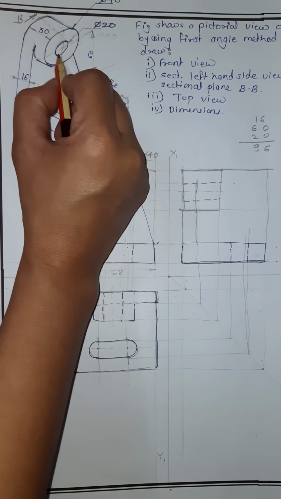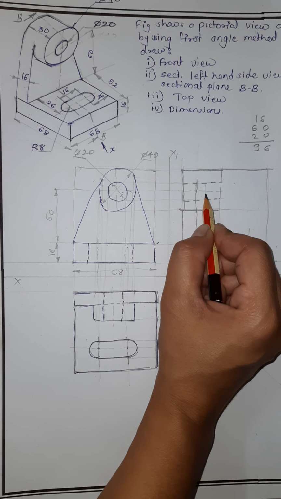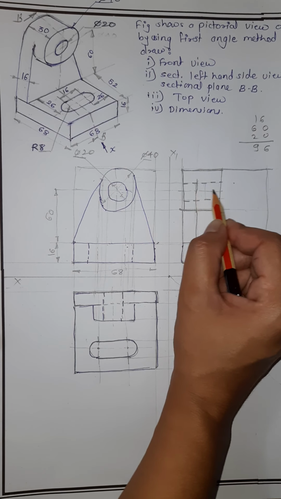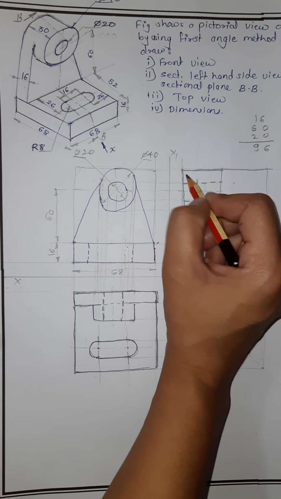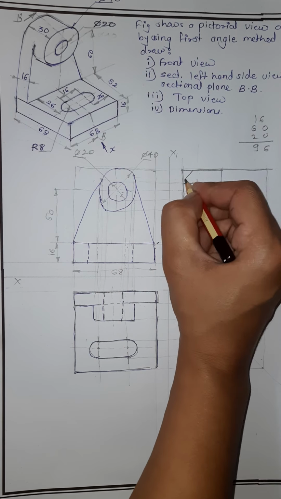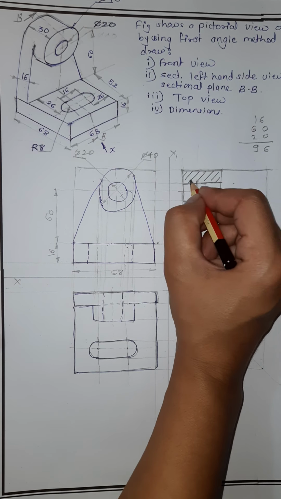Now there is a hole here, so in this portion there will be no hatching lines. Why? Because there is no material, so no surface is cut by the plane. Only here is it cut by the cutting plane, so you have to draw the hatching lines.